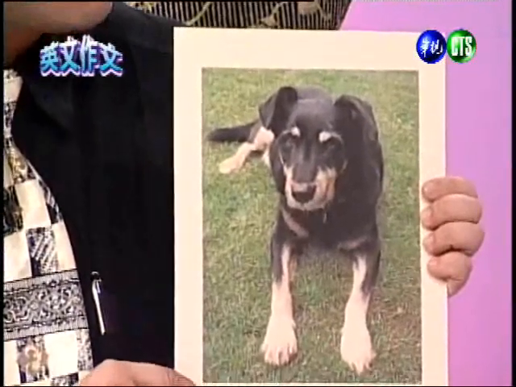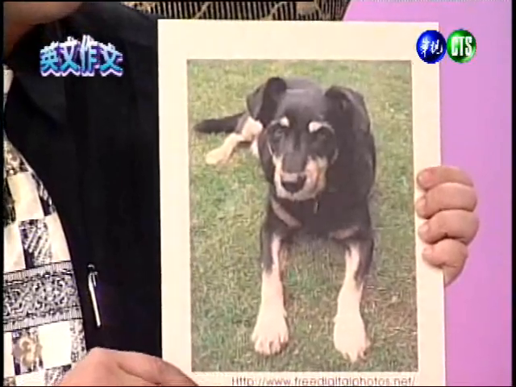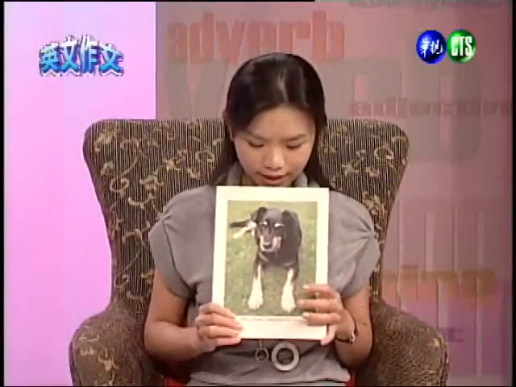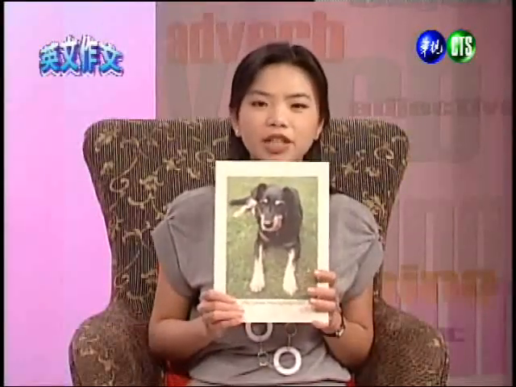All right, and then we have one last dog here, and this dog is maybe a medium-sized dog. Any comments you have about this dog? It's all black. All right, so it's a black dog. To me, when I look at the dog, I think maybe it's a little bit sad-looking too.